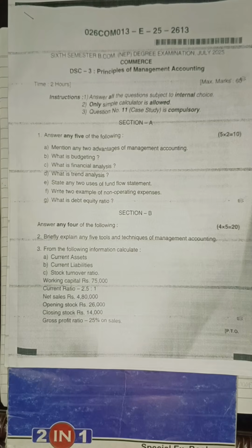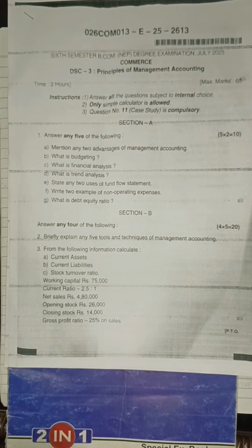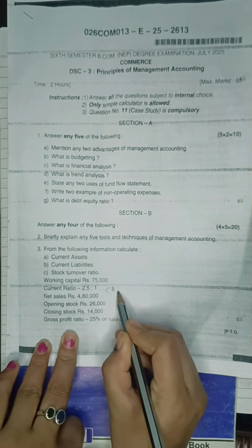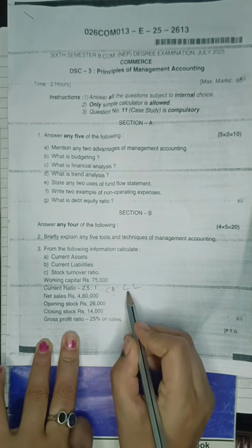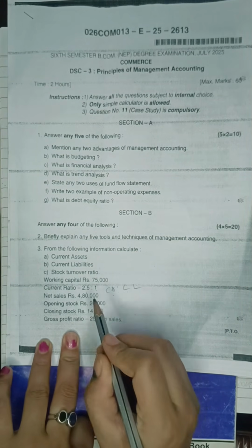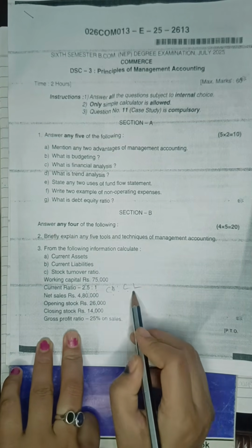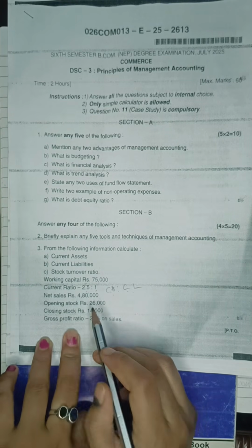First we need to calculate the working capital difference. See here, the current ratio is 2.5:1. Current ratio is nothing but current assets to current liabilities. So current assets belongs to 2.5 and current liabilities belongs to 1. That is 2.5 times for current assets and 1 times for current liabilities. Based on this information we need to calculate the working capital ratio first.